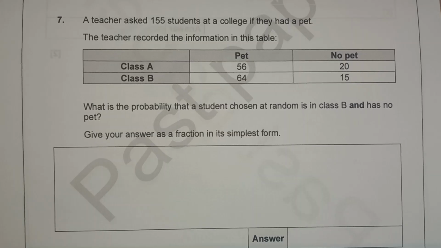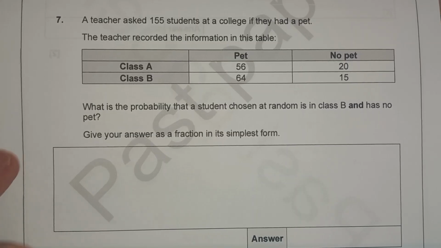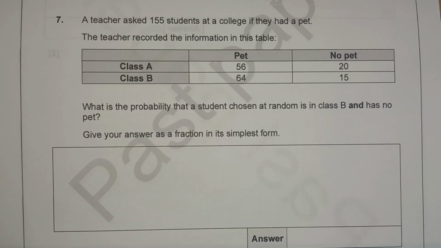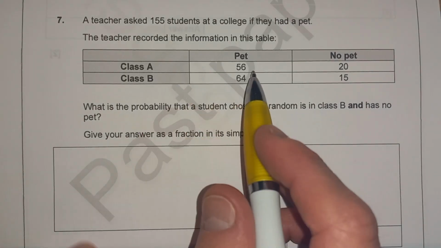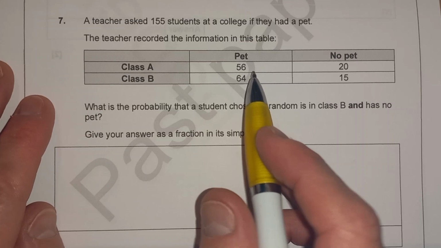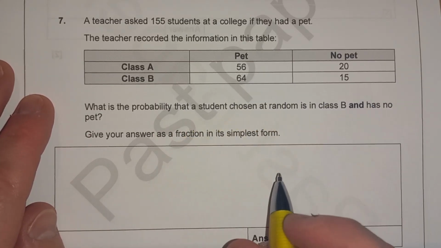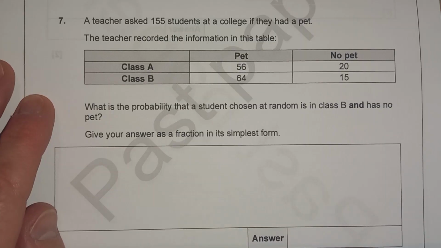Question 7. A teacher asked 155 students at a college if they had a pet. The teacher recorded the information in this table. So in Class A, 56 students had a pet and 20 didn't. And in Class B, 64 had a pet and 15 didn't. What is the probability that a student chosen at random is in Class B and has no pet? Give your answer as a fraction in its simplest form.